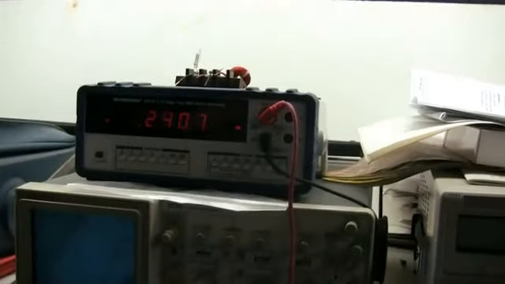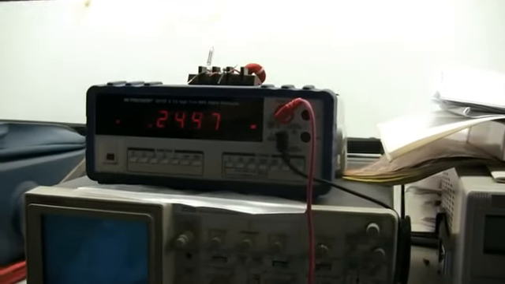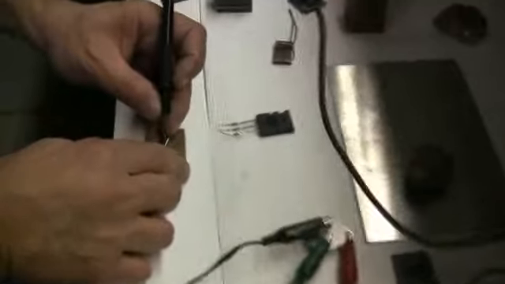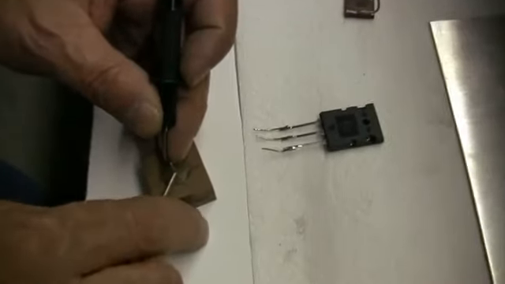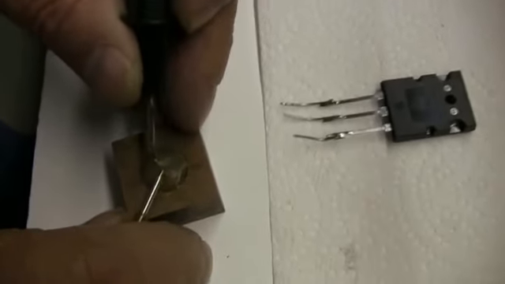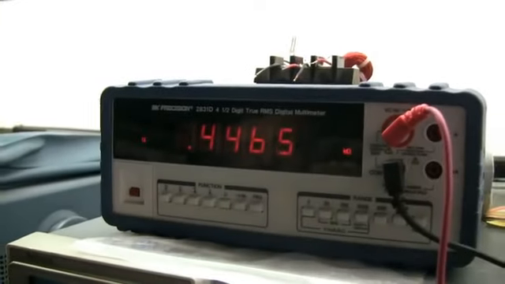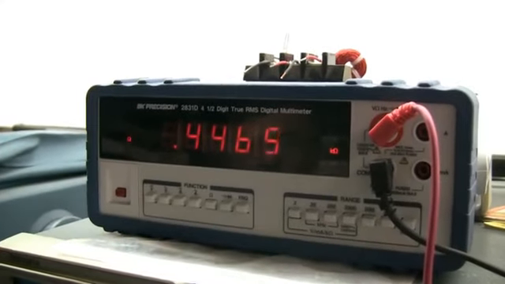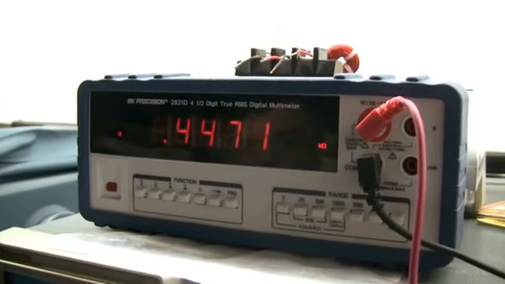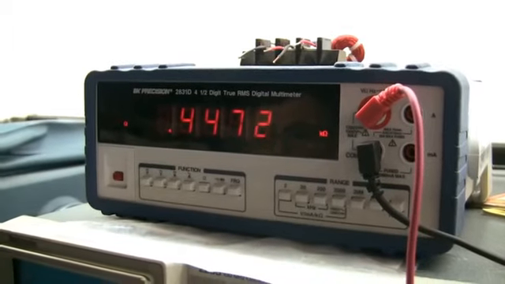And how many ohms is that? 0.2443 kiloohms. See, if we measure around like this one here, see up there, it's totally different. 0.4469 kilohms.